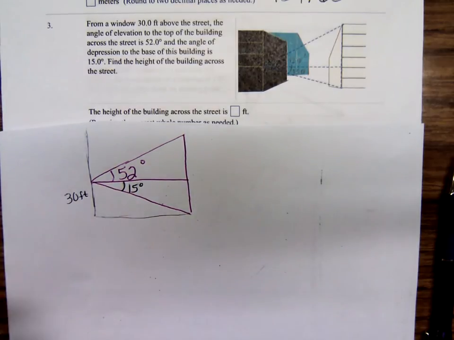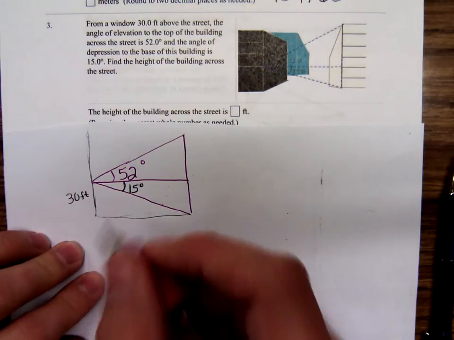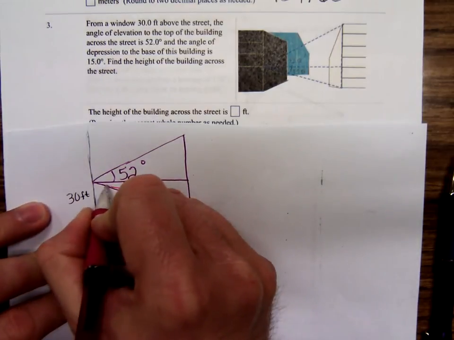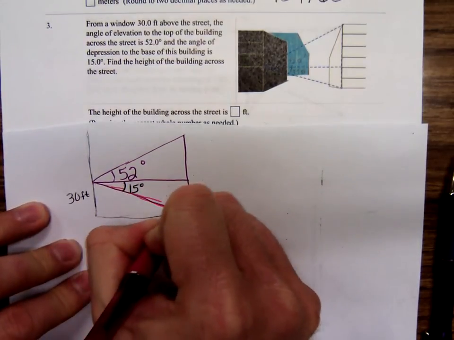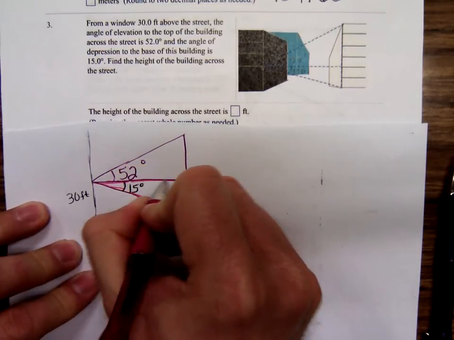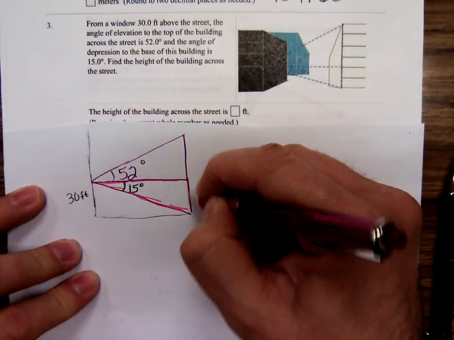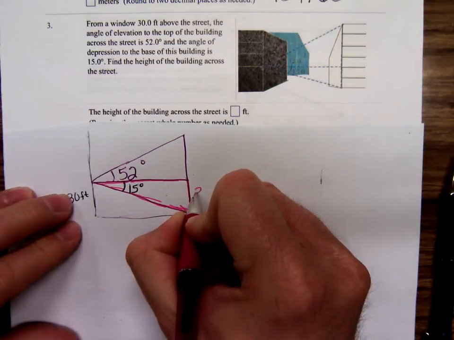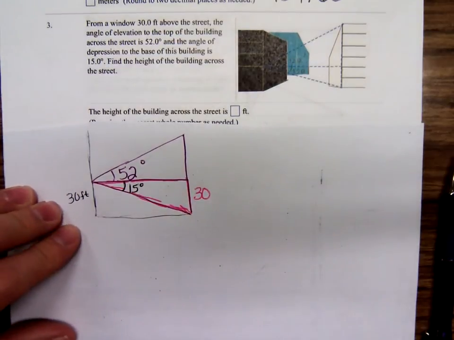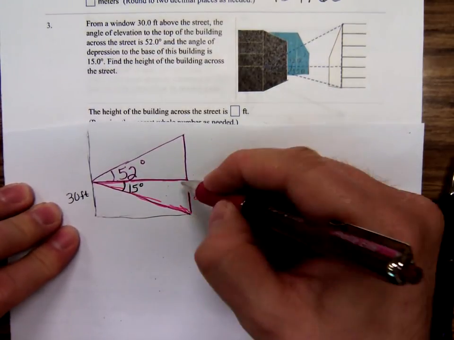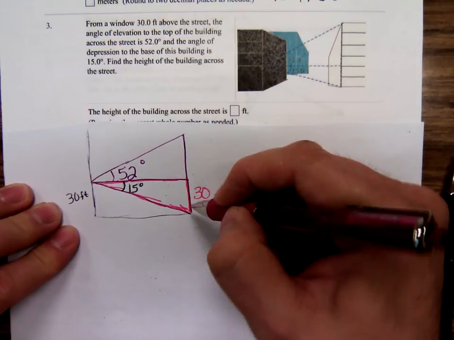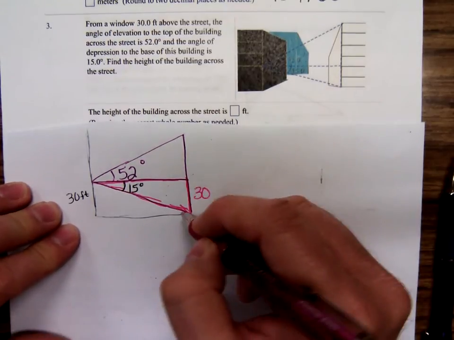If I look at the bottom one, we know this distance here is 30. So that's the triangle. I don't know if you can tell these colors. I've sort of outlined it in pink. That's the bottom triangle.